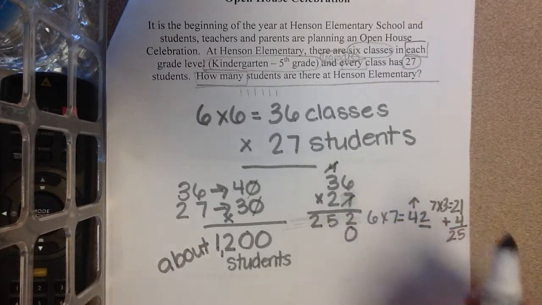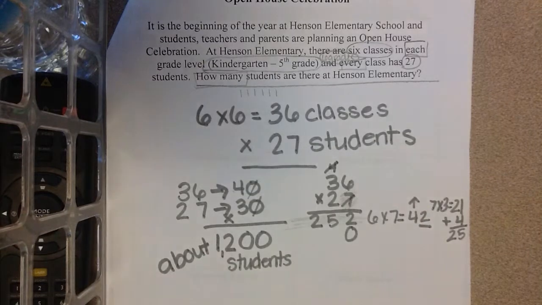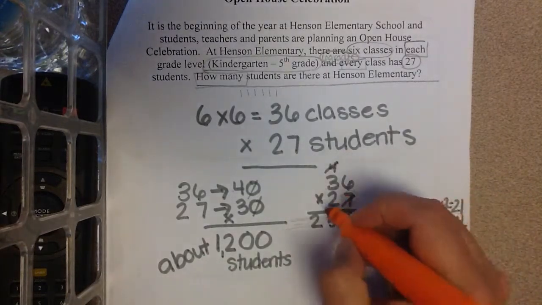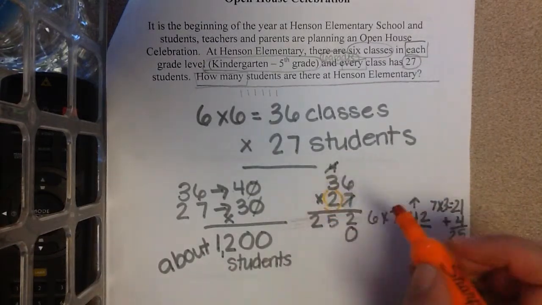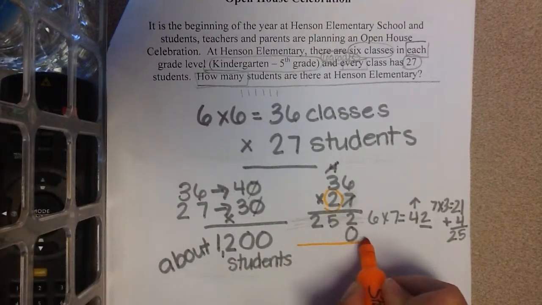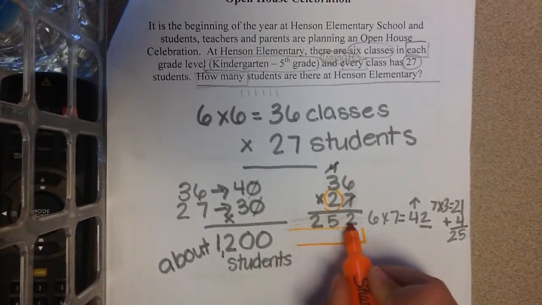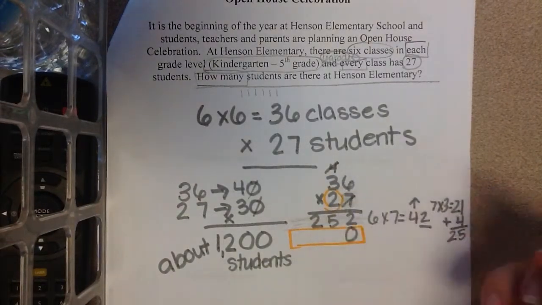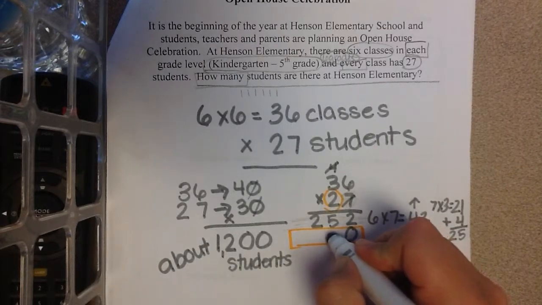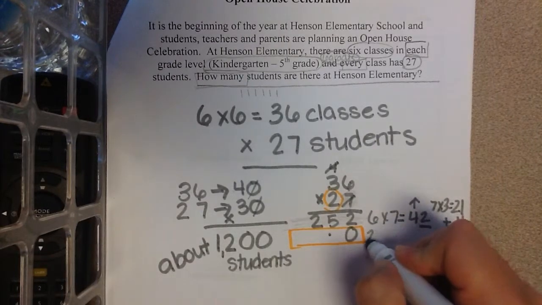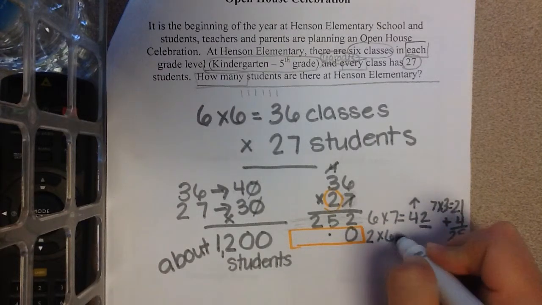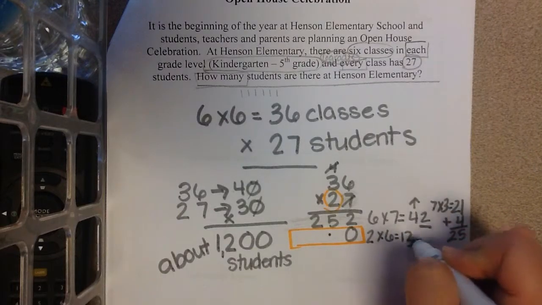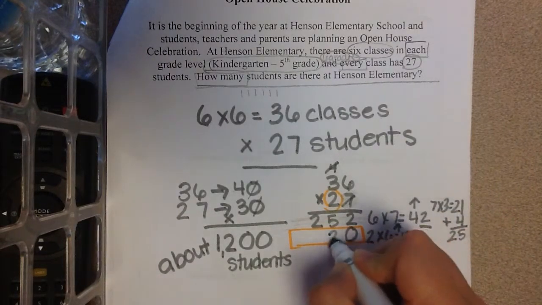So now I'm going to do my second number. This time I'm working on my 3. I'm going to write all my 3 answers right here. So 2 times 6 is, let me write that down. 2 times 6 is 12. I'm going to write my 2, bring up my 1.